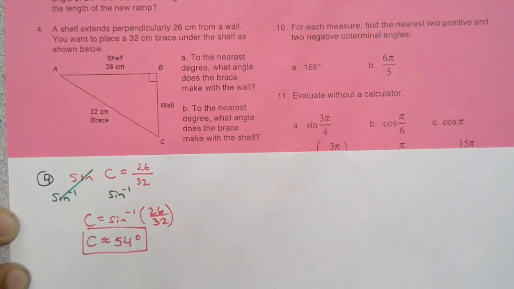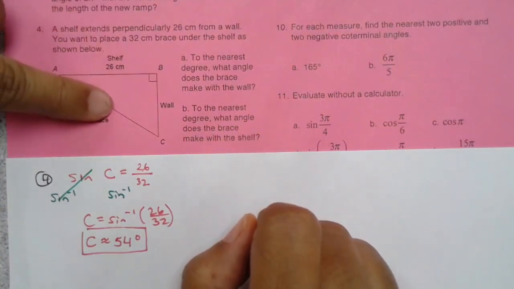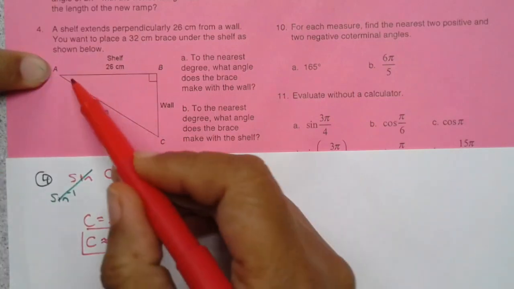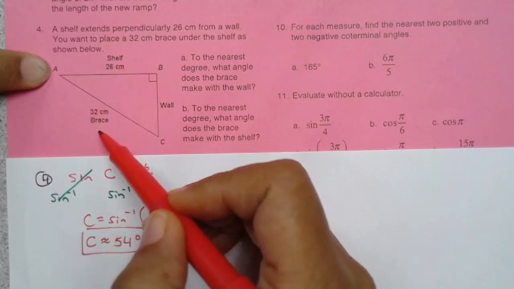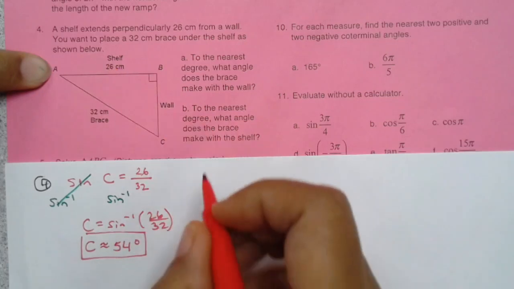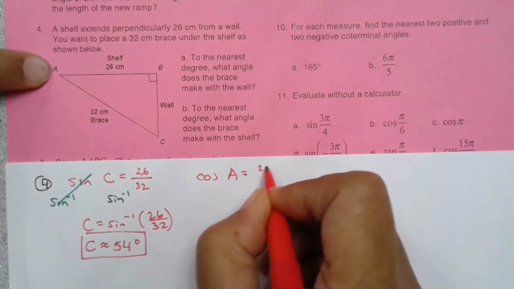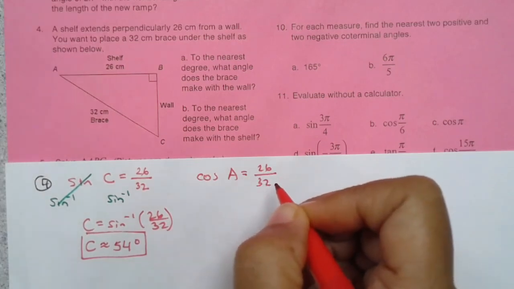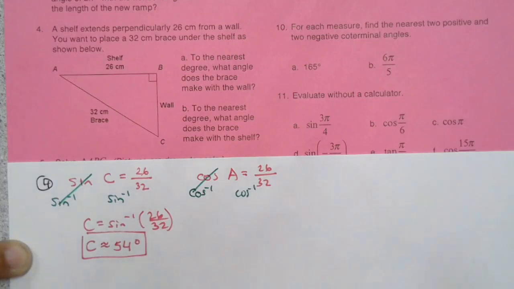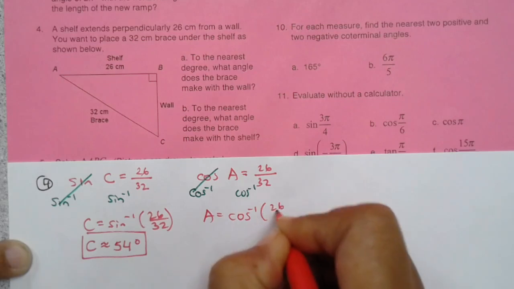And then for part B, it's asking us to the nearest degree, what angle does the brace make with the shelf? So here's the brace, here's the shelf. So our reference angle now is A. So the two sides that I have here are the adjacent and the hypotenuse. If angle A is our new reference angle for part B here, we have adjacent, hypotenuse. So adjacent hypotenuse is cosine. Cosine of angle A is adjacent, 26, over hypotenuse, 32. And then we're going to get rid of cosine by doing the cosine inverse.